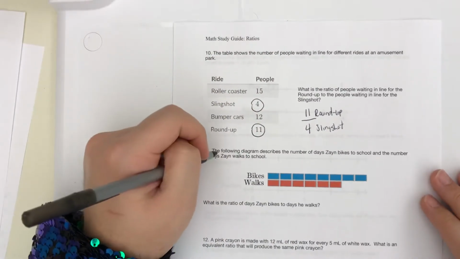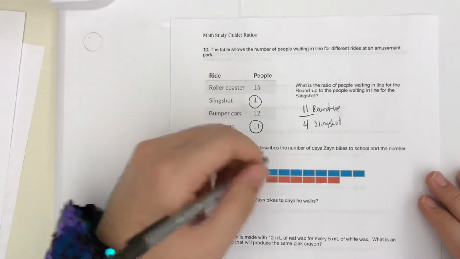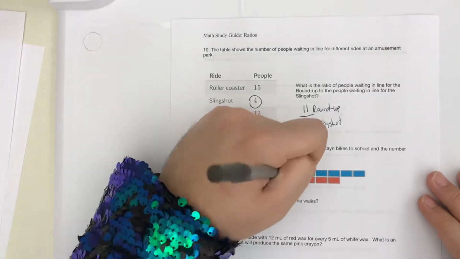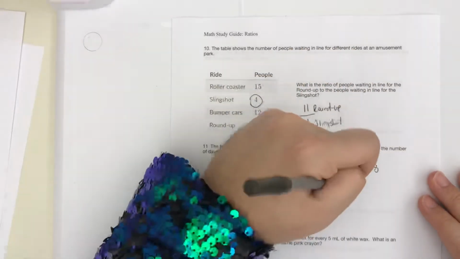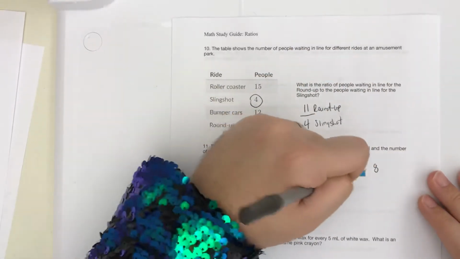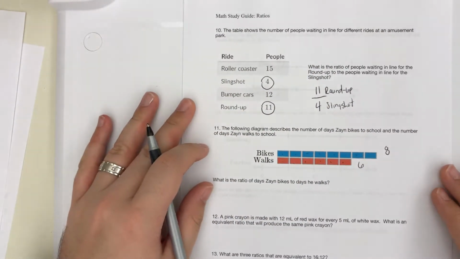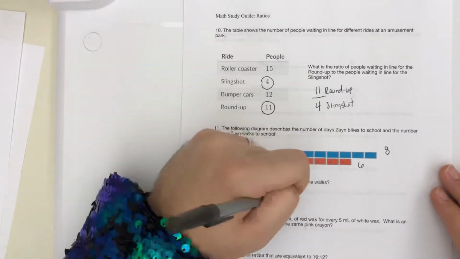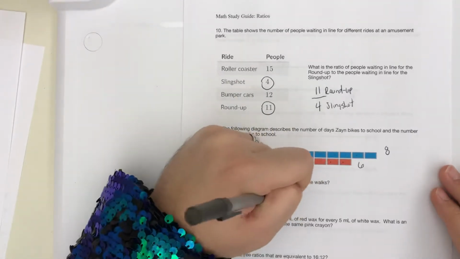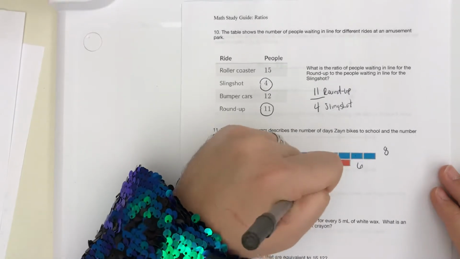The following diagram shows the number of days Zane bikes to school and the number of days Zane walks to school. So Zane bikes 1, 2, 3, 4, 5, 6, 7, 8. So I'm going to label that as 8. And then 1, 2, 3, 4, 5, 6. What's the ratio of days Zane bikes to days he walks? Well, it's 8 to 6. I need to simplify that. So I'm going to divide by 2, 4 over 3.